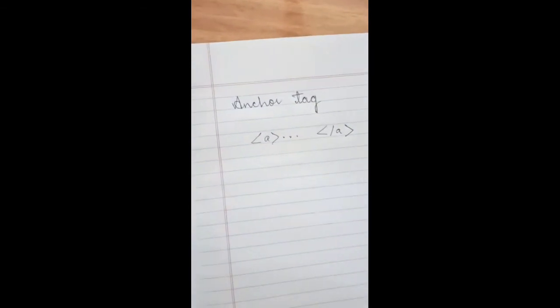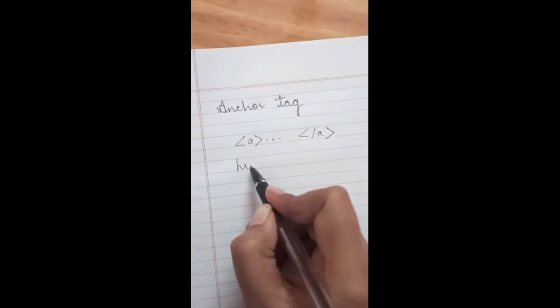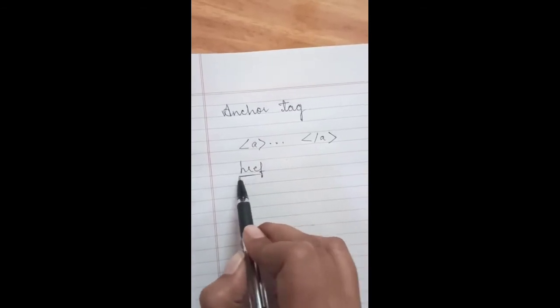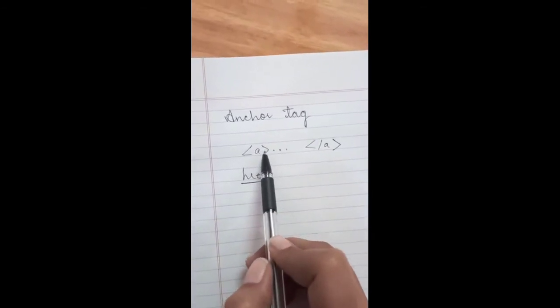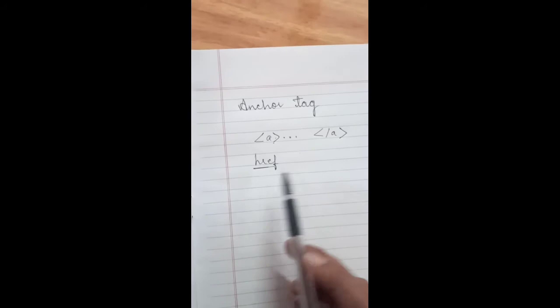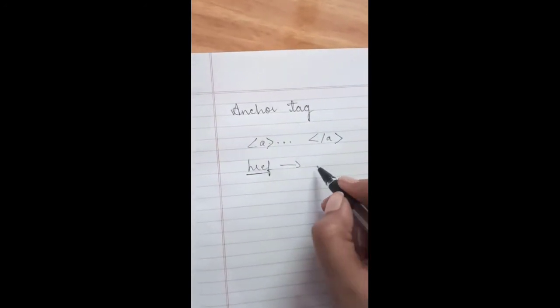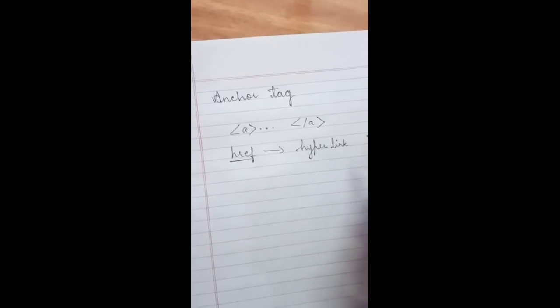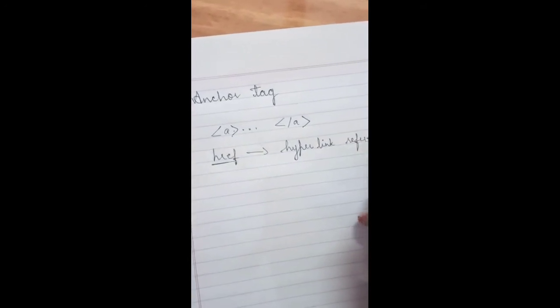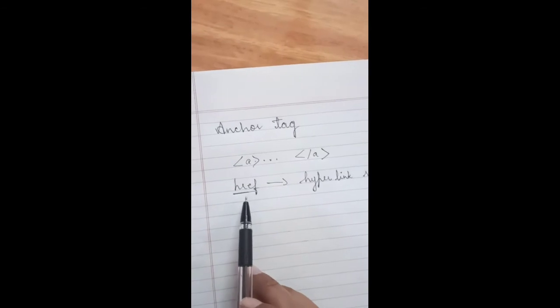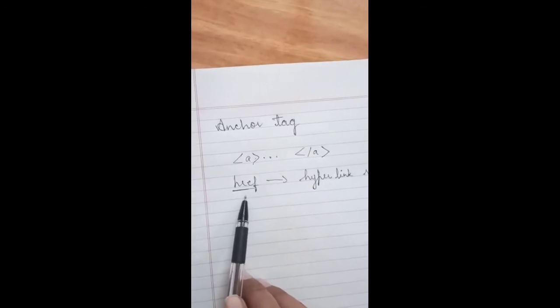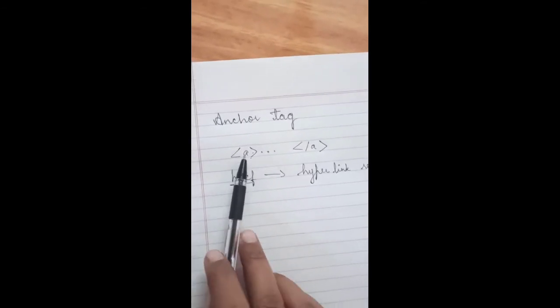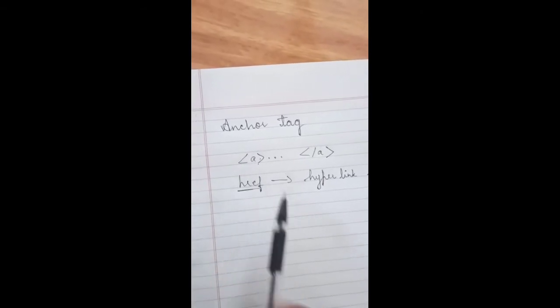And the href is an attribute. It is used with the anchor tag. Now what is this href? It is hyperlink reference. This href attribute is used with the anchor tag.